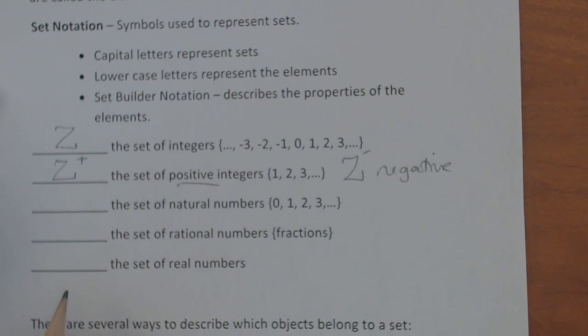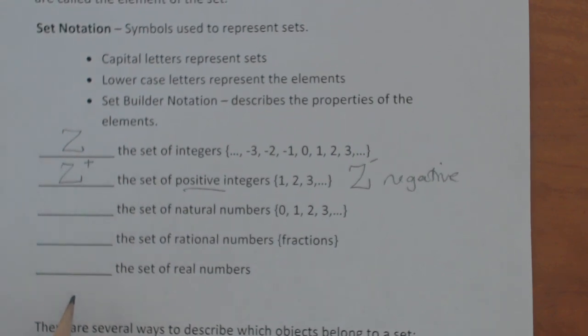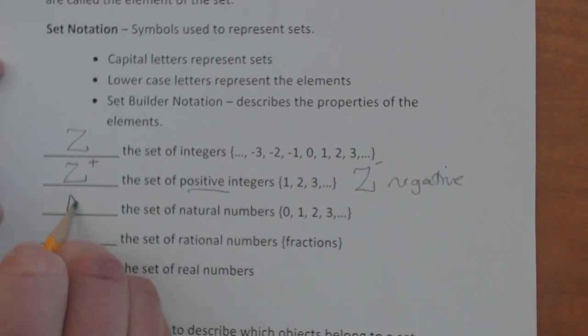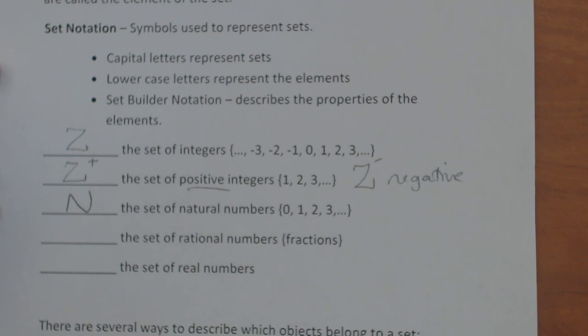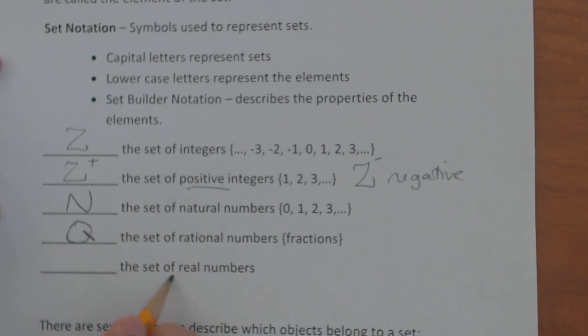Then we have a set of natural numbers. Natural numbers are those numbers that you start learning in kindergarten, 0, 1, 2, 3, so on and so forth. We denote that by the letter N. Then we have rational numbers, which are going to be your fractions, and rational numbers are going to take the letter Q. Now, it's not the letter R because the letter R is going to be the set of real numbers. So that's this fancy little R that you've seen as real numbers.